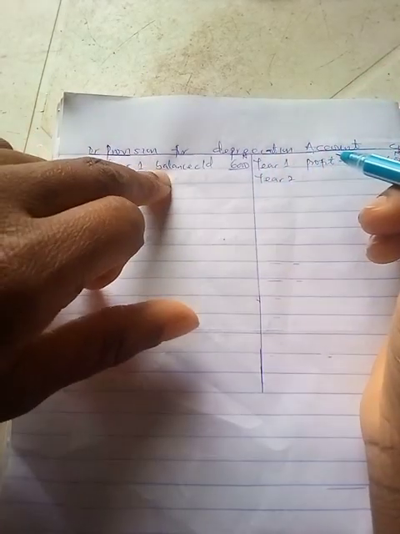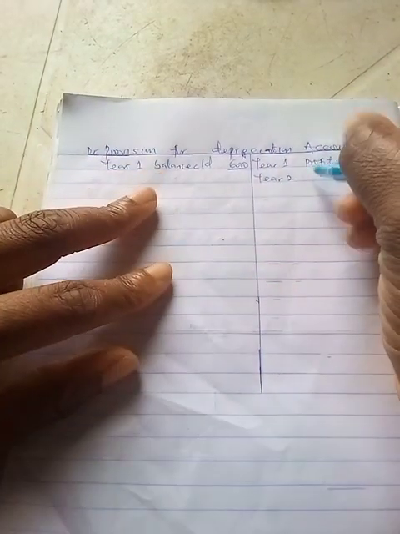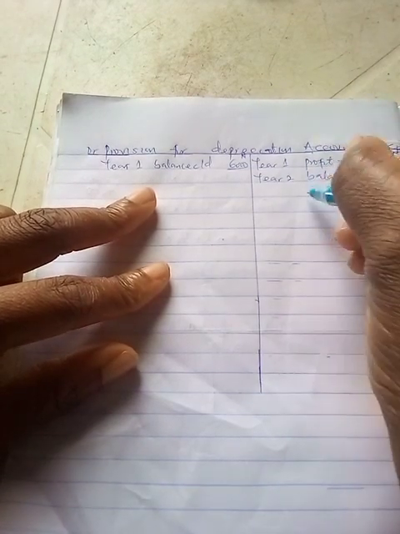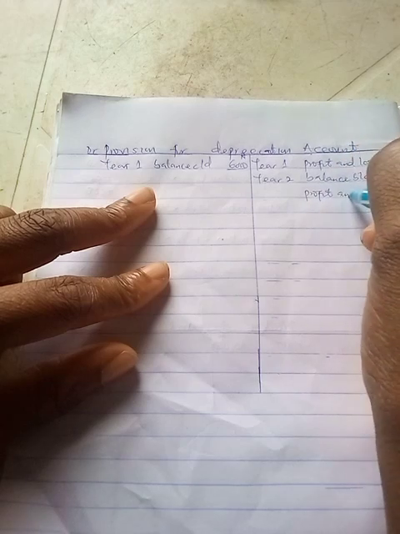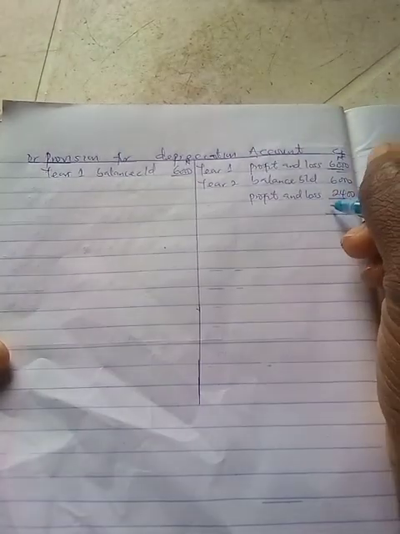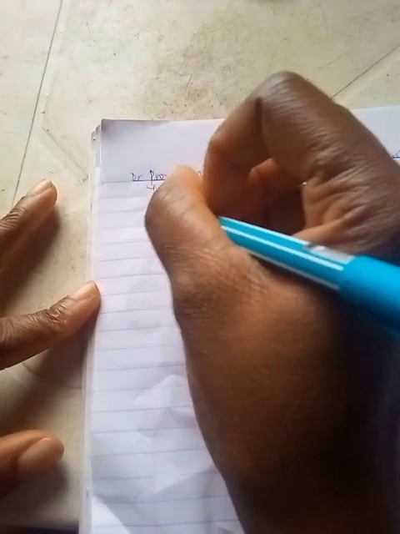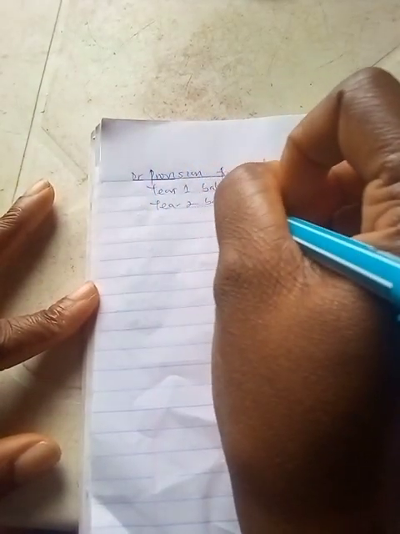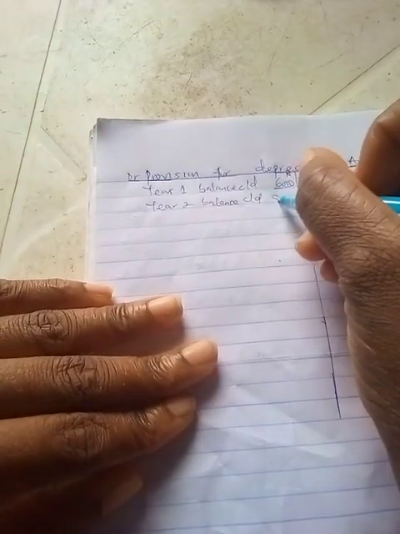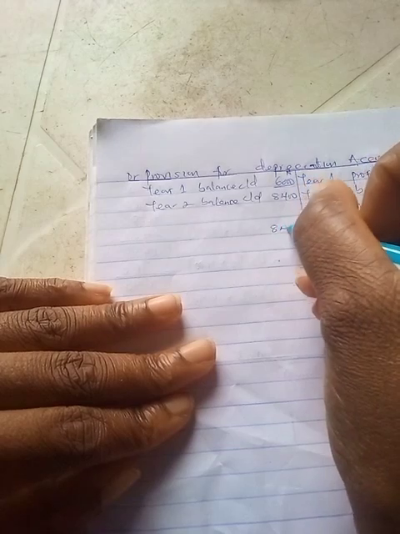Then we come to year 2. This balance carry down that we have here, we bring it down. Balance brought down 6,000. Then profit and loss, which is our depreciation rate for year 2, that's 2,400. So we add it together, it's going to give us 8,400. So you come to the debit side again, year 2 balance carry down, which is the total of what you have at the credit side, 8,400. So you close it the same way for this year.